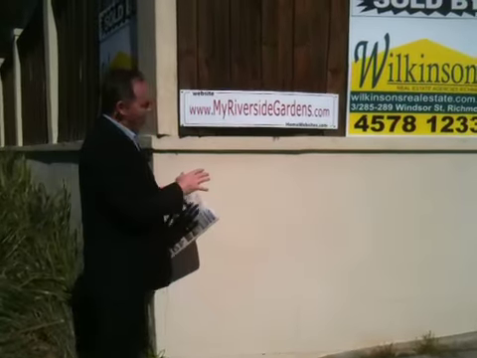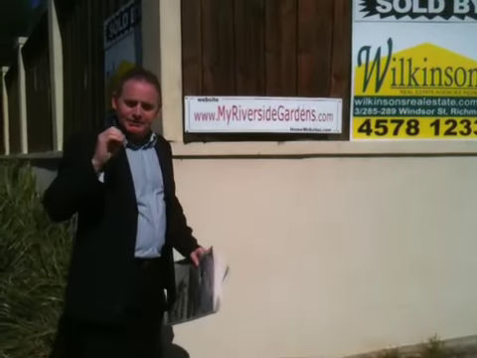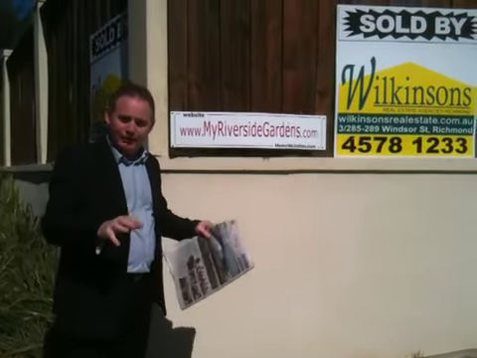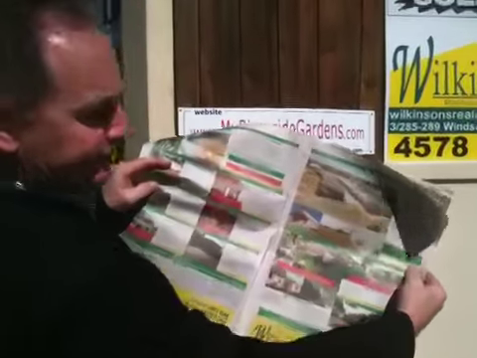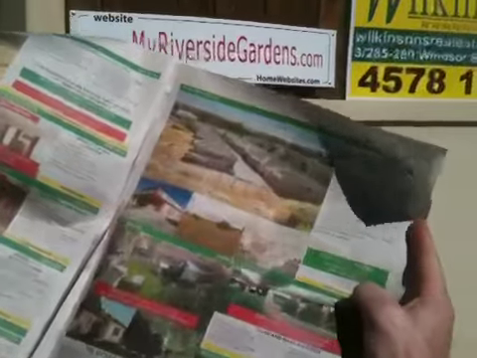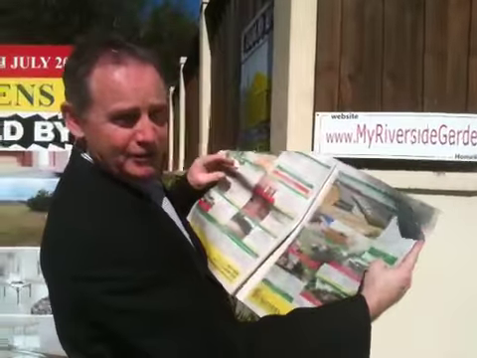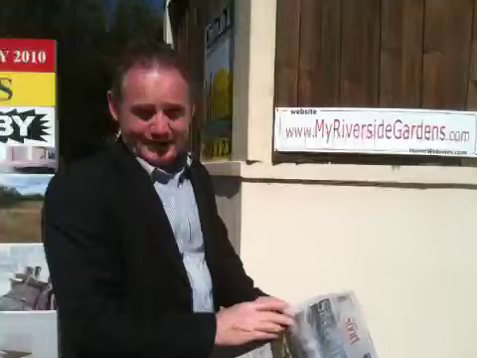Now, the interesting fact is that the agent didn't do any other marketing of this website at all. Here's their advertising campaign, and in the paper they've just got the advertisement, but they haven't put myriversidegardens.com in the print media.